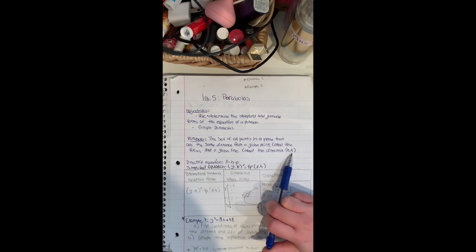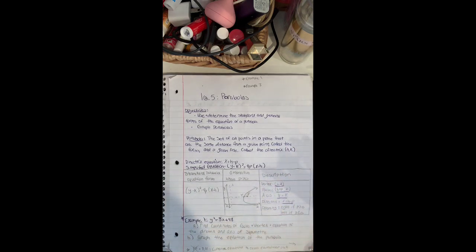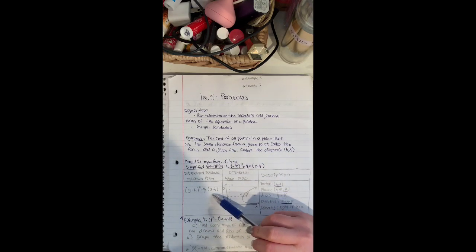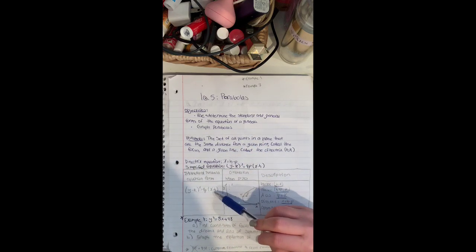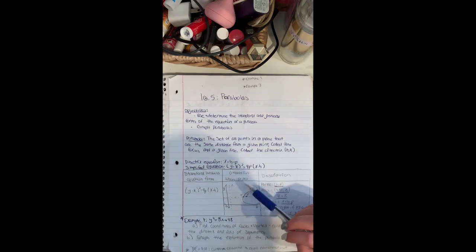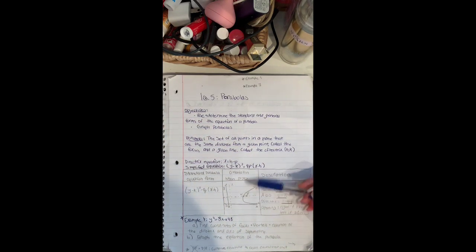And this is the directrix, form is h and k. The directrix equation would be x equals h minus p. The simplified equation of a parabola would be (y minus k) squared equals 4p times (x minus h). And this is the orientation when p is greater than 0, and this would be p greater than 0 graphed.